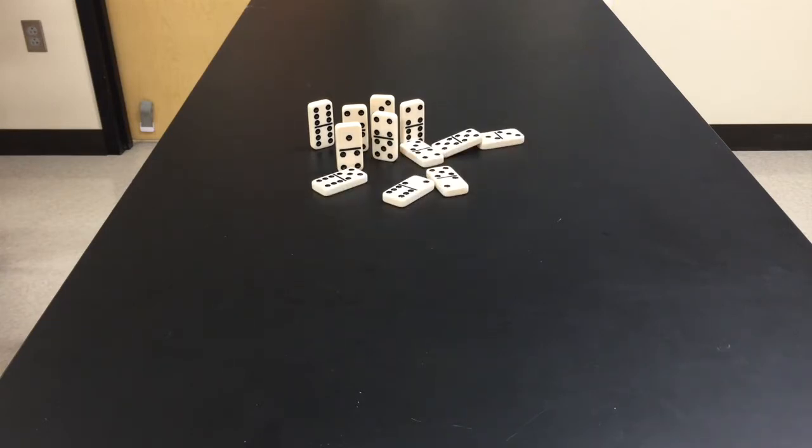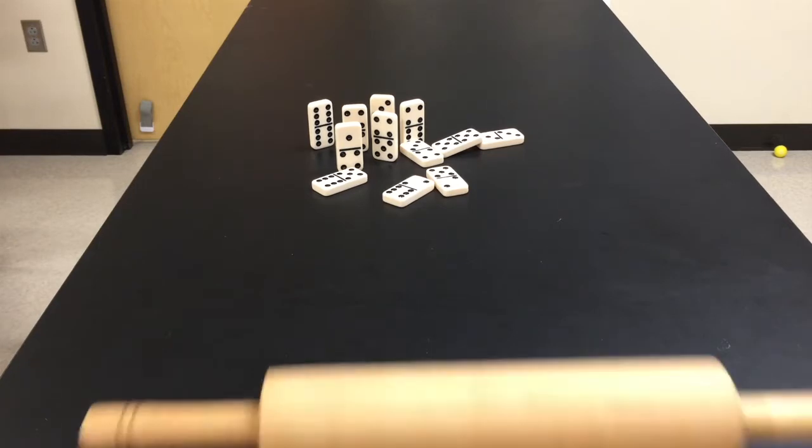Okay, so that was the golf ball, and now I'm using the rolling pin. So let's determine whether this is a density dependent or independent factor.